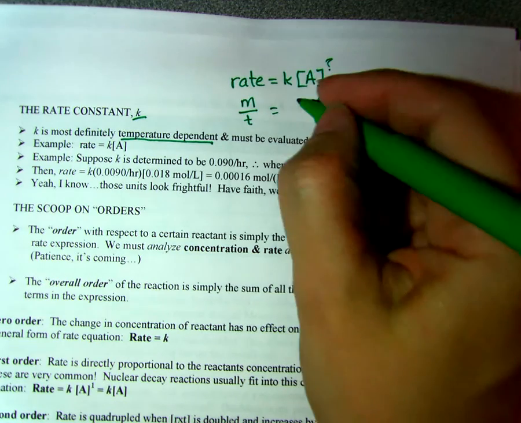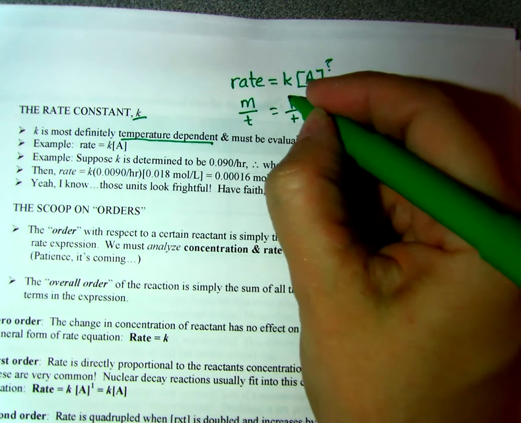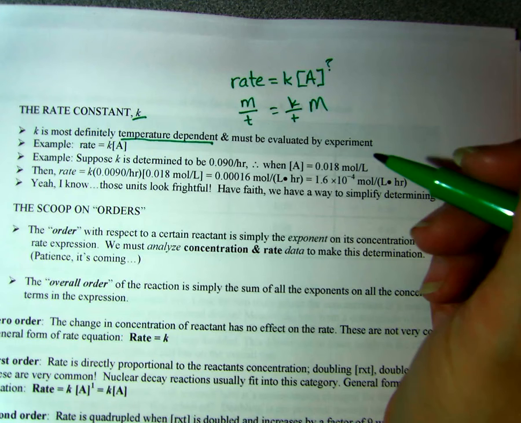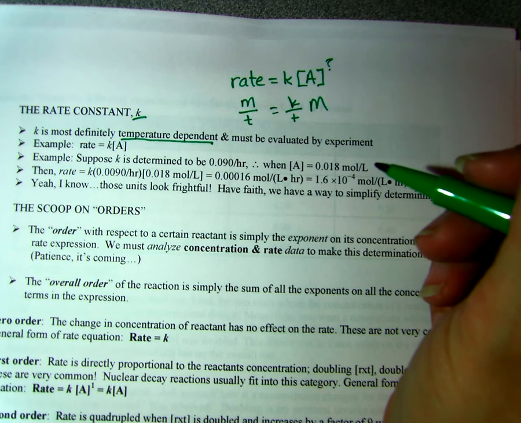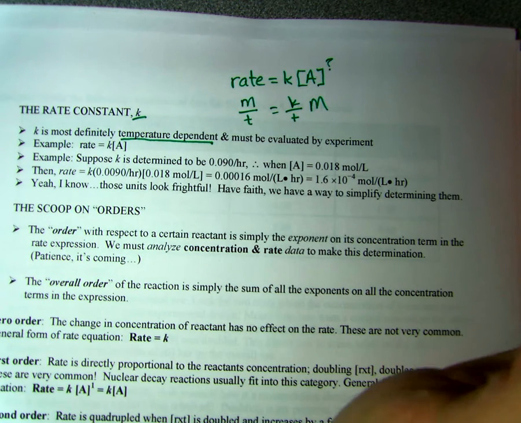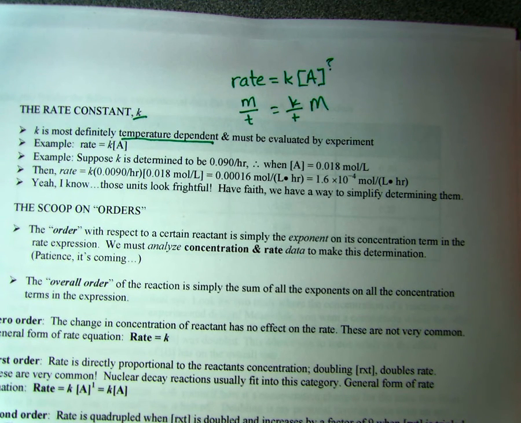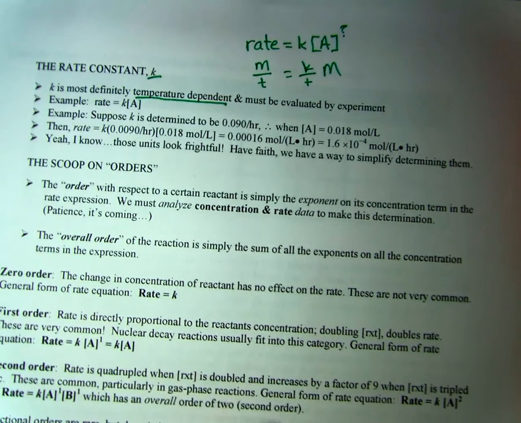And then usually your K is going to be over some time, whatever time is. Okay? And we're going to talk about that. Don't worry about the units too much at the moment, but the units are important and they will count off if you do not put the correct units. So I'm going to show you how you figure that out.